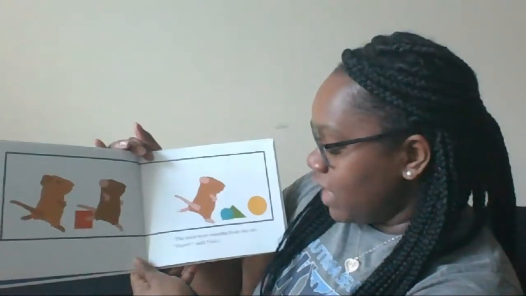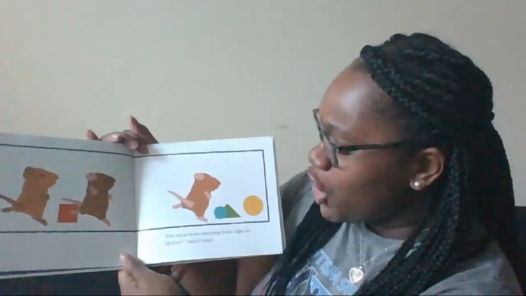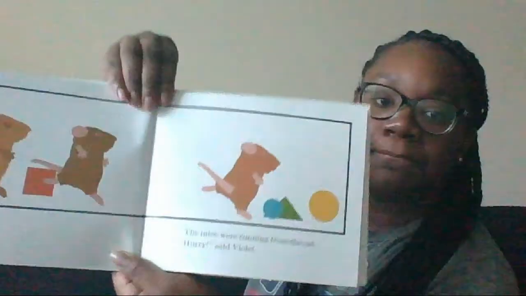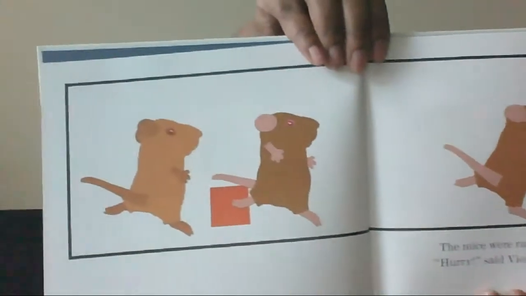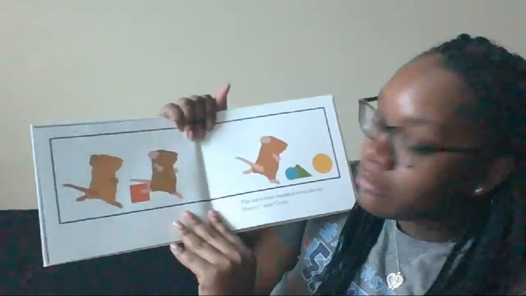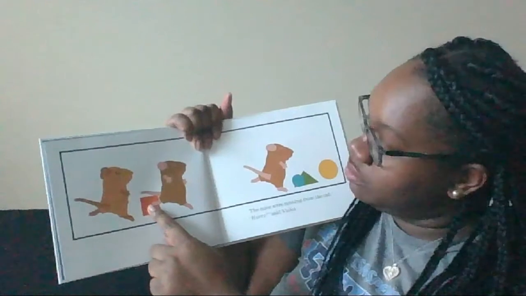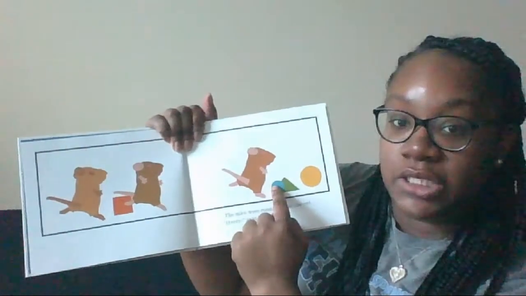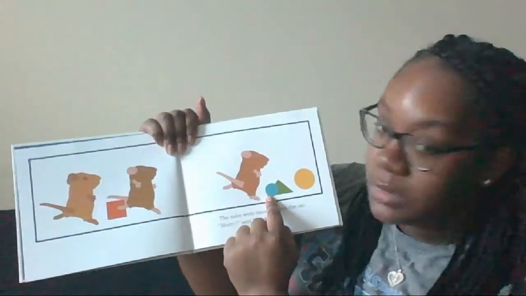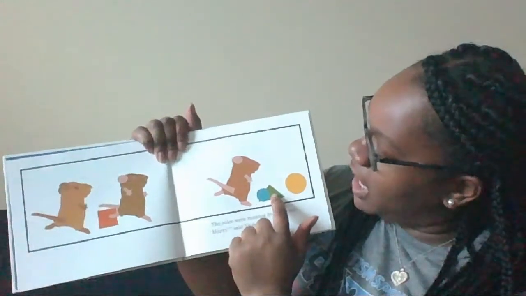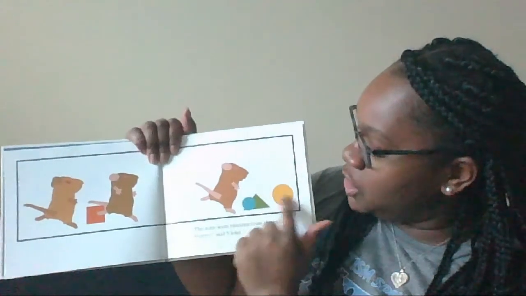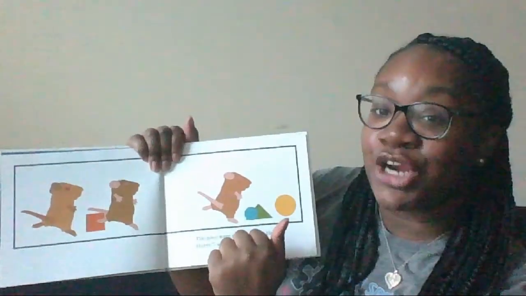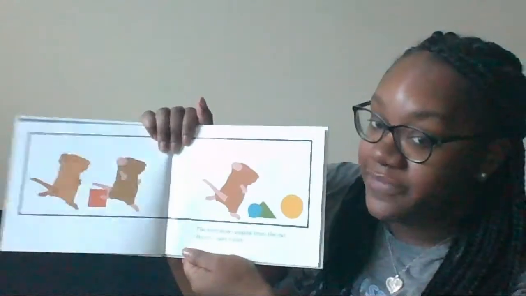The mice were running from the cat. "Hurry," said Violet. What shapes do you see on these pages? So I see a square, I see a circle, I see a green triangle, and I see a yellow circle. Now these two are the same shape, but they are different sizes.